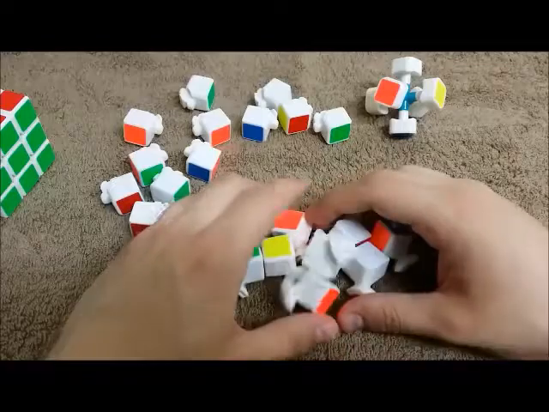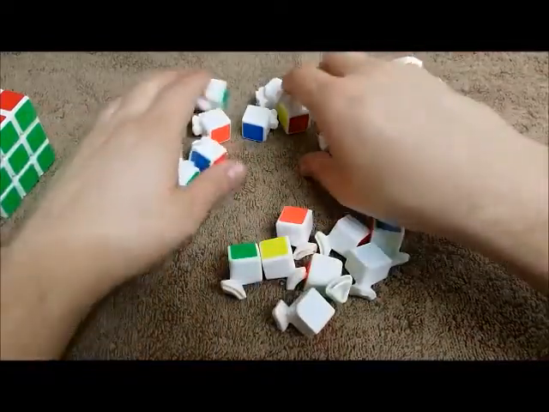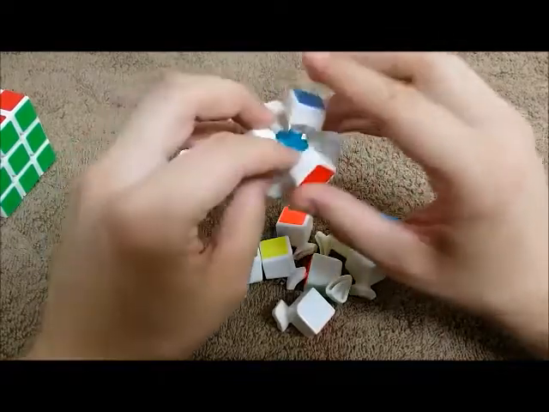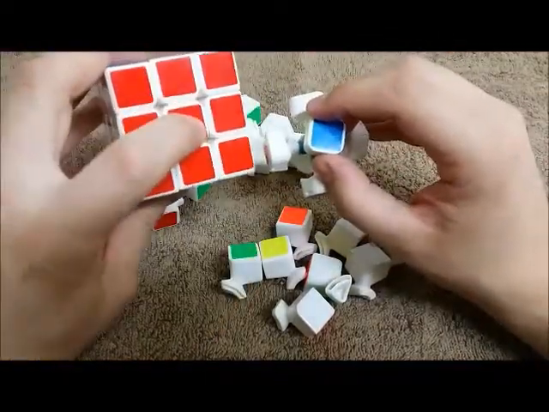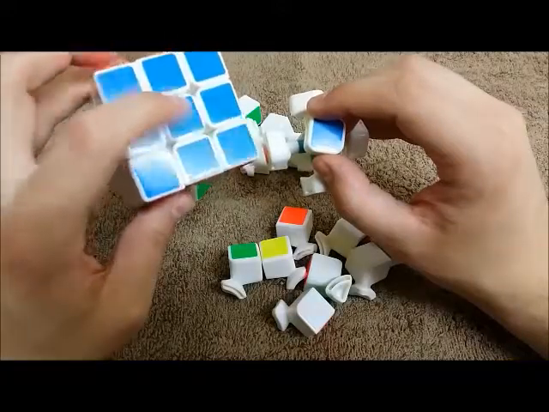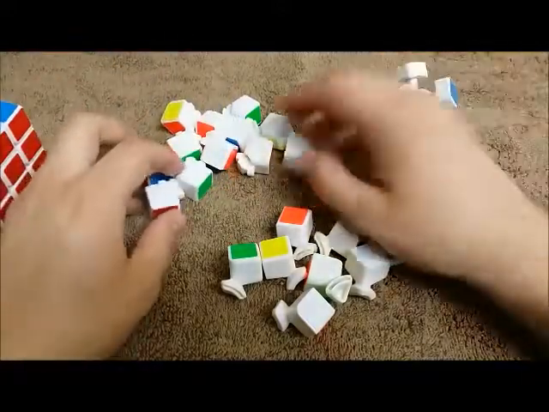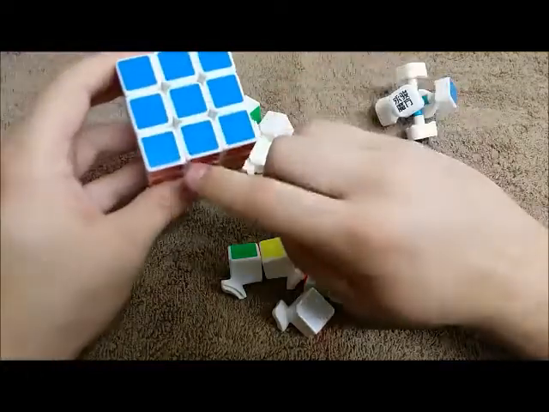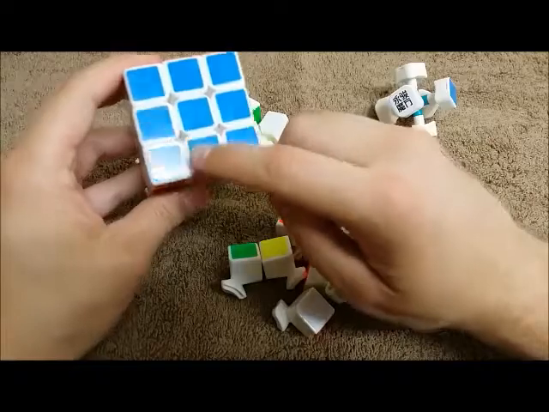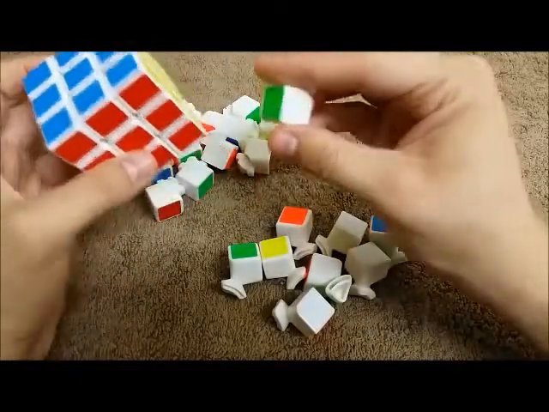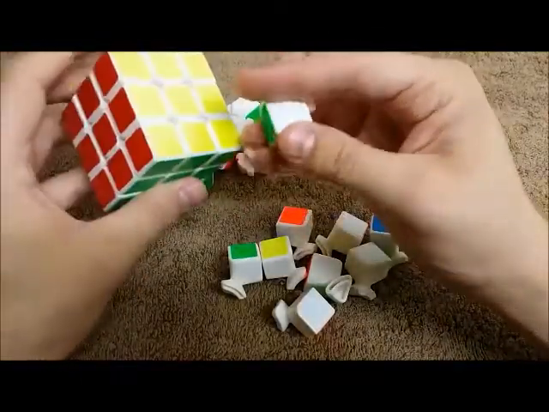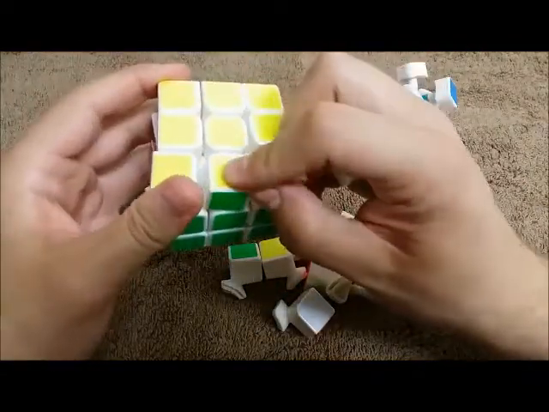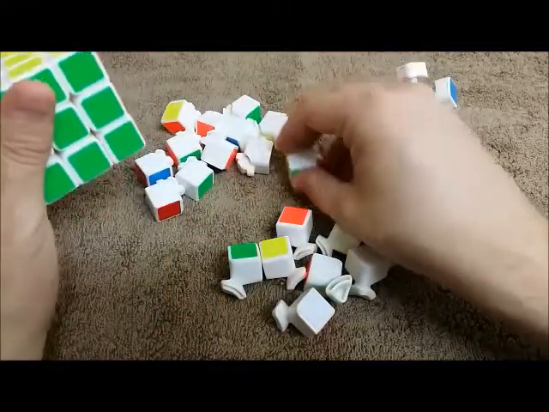Alright, so the first thing I want you to notice is there's 3 types of pieces. The first type are these center pieces, and these are located in the middle of the cube. They never move away from the middle. The second type are called edge pieces, and these are located right here on the cube. And there's 12 edge pieces. So this is the green yellow edge. It goes right here. So 12 edge pieces. You see this piece right here is the same as this piece.